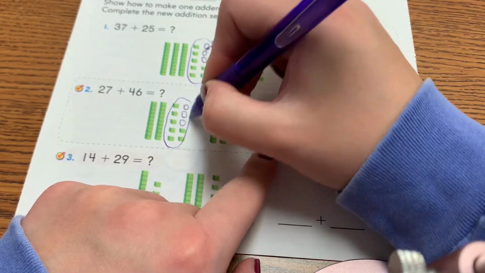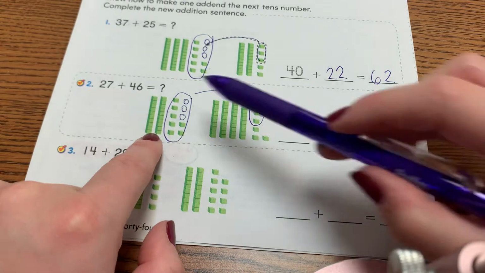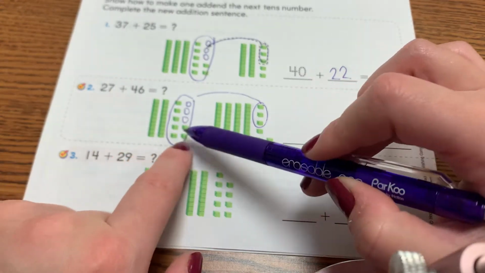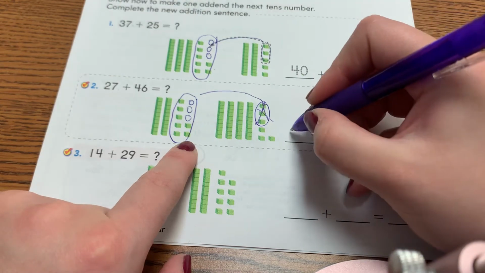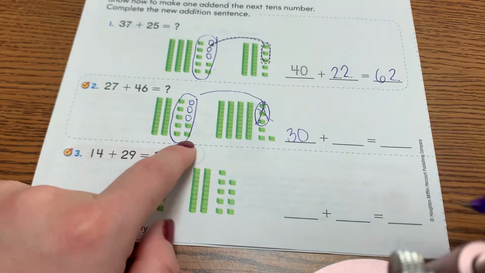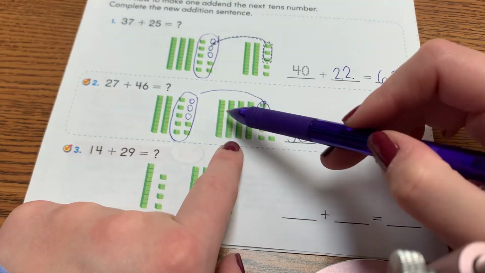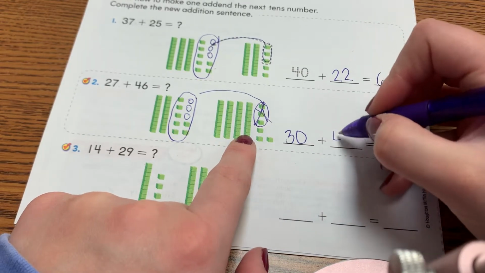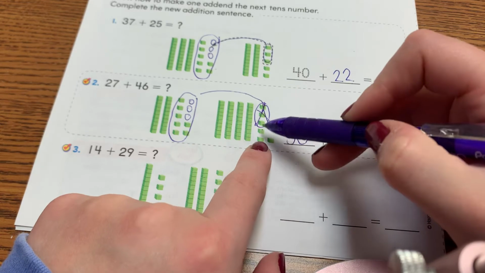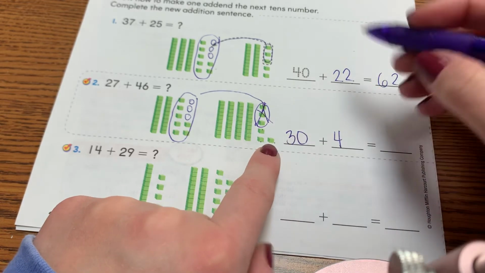Now we have another 10. So now this number over here is 10, 20, 30. We can cross those out because we don't have those anymore. 30 plus 10, 20, 30, 40, 41, 42, 43.